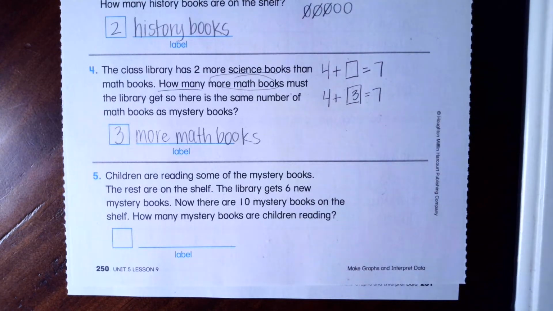All right, number 5. We have children reading some mystery books. The rest are on the shelf. Then the library gets 6 mystery books, new ones, and now there are 10 on the shelf. So how many are the children reading? If this doesn't sound like a 2-step problem, I don't know what does.